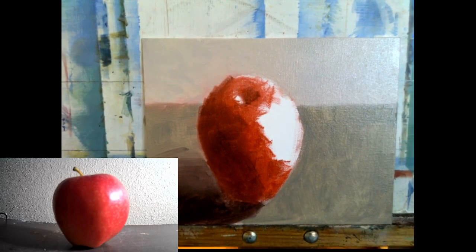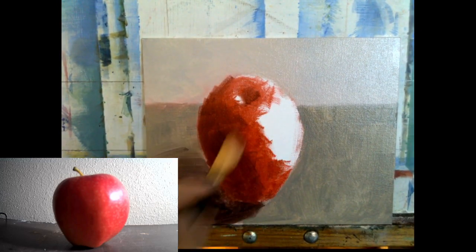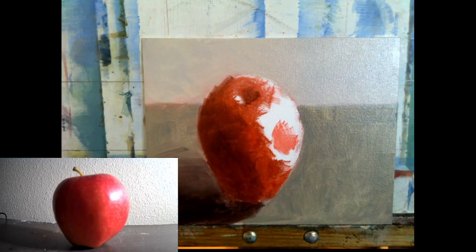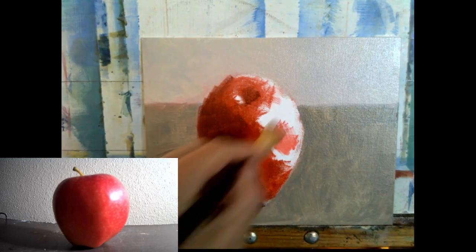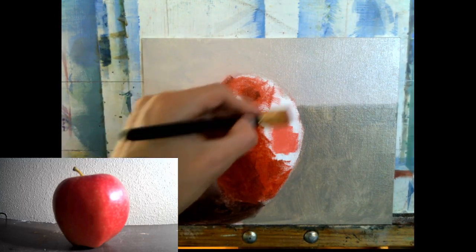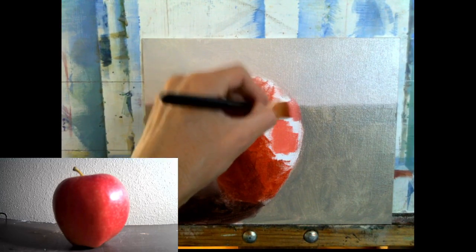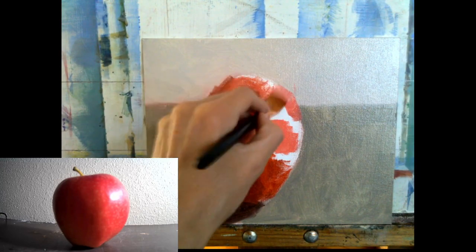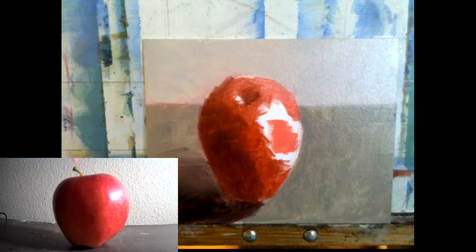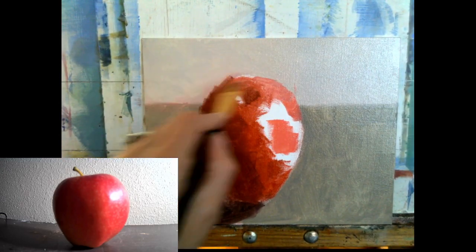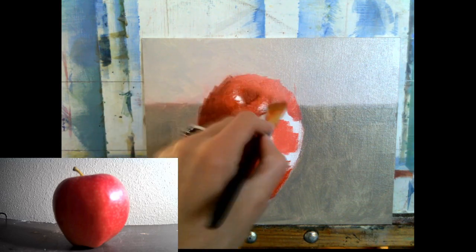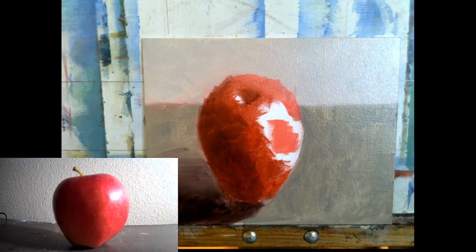Okay, so moving on to the lighter part of the apple. Now I didn't add any yellow into it yet, but I am thinking that part of it I will add some yellow and make part of it more orange. I think it looks more delicious that way, but just a little bit, you know, not like a bright orange.